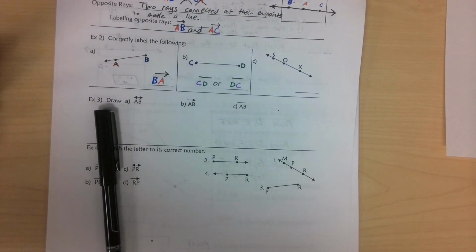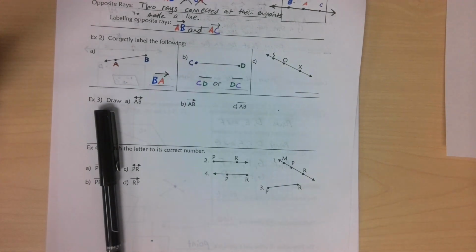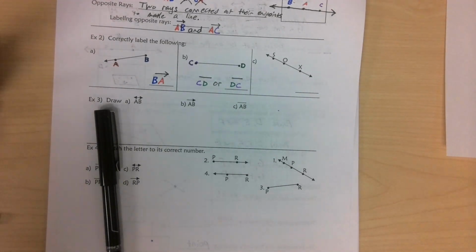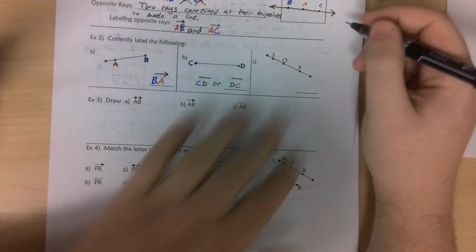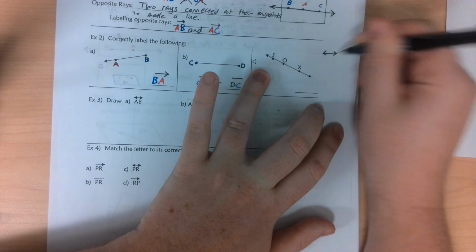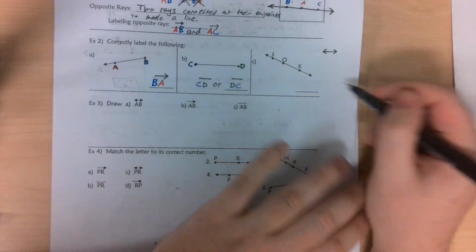If we look at example C, this one actually has many different answers, and I mean many of them. The first way we could look at this is we could say, oh, this is just a straight line. And we can use our line labeling rules from earlier. I mean, we could call this thing a line with any 2 of these points.